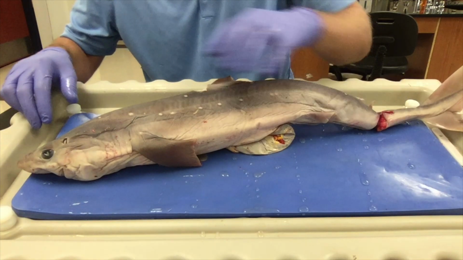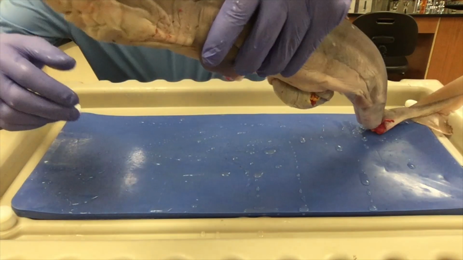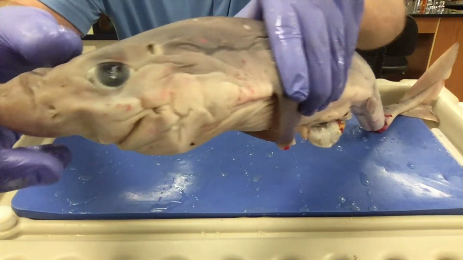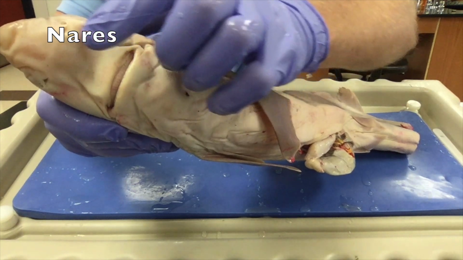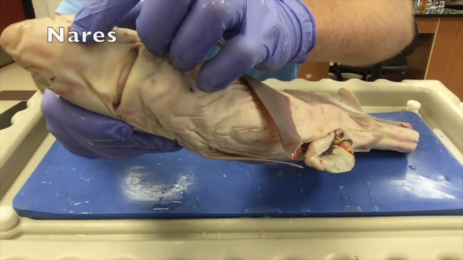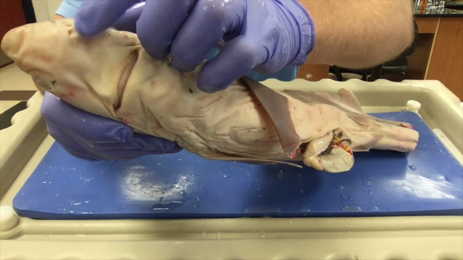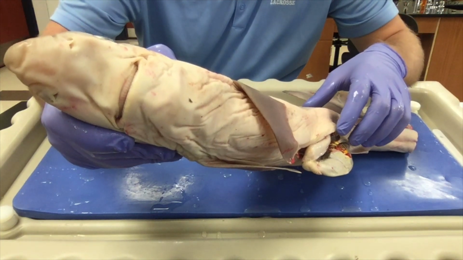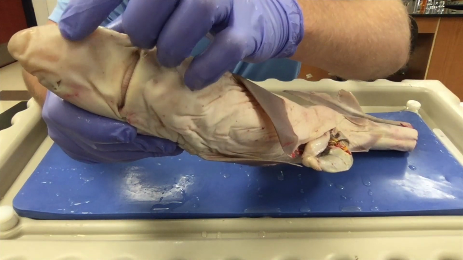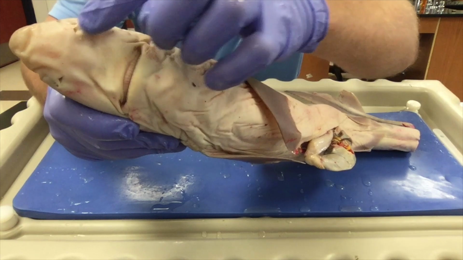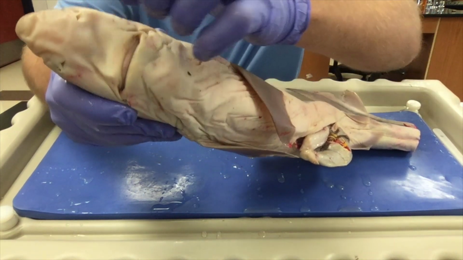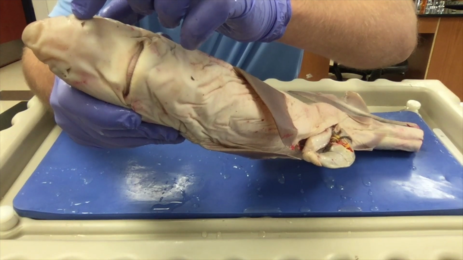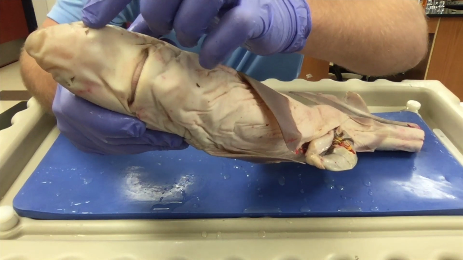All right, if we look at the anterior portion of the shark, we see small holes on its face called nares. The bony fish, the perch, also had nares. They weren't quite as large as the dogfish sharks'. These are sort of like the fish's nose. Now remember that fish have gills that they use to breathe through, but they can still smell and detect chemicals through their nares in their nose.